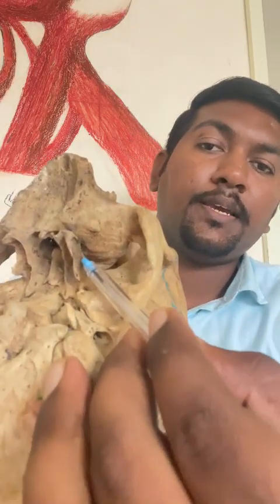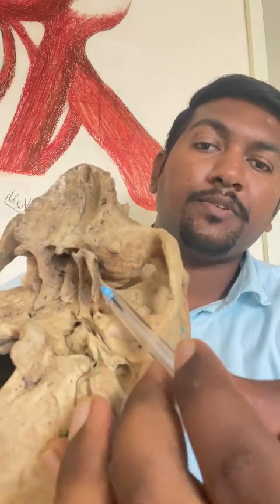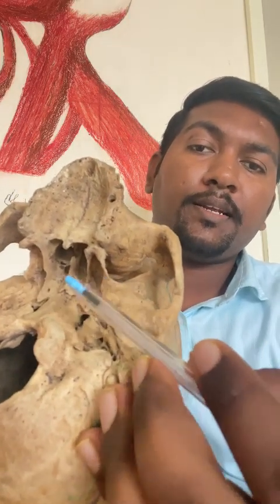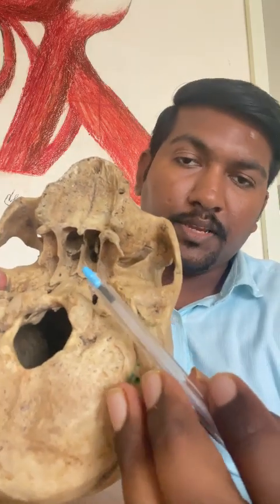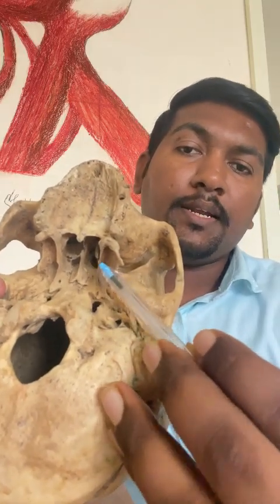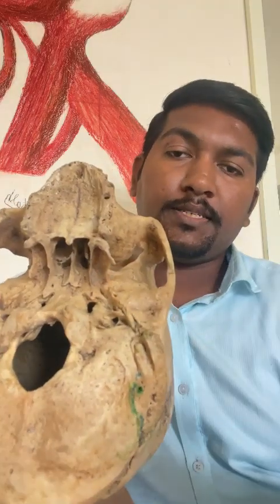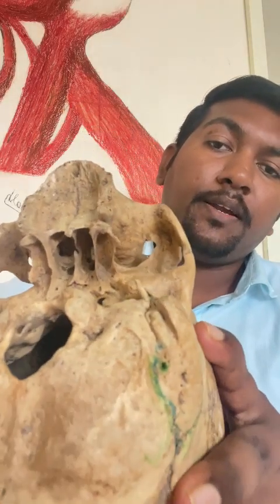Anteriorly they are fused, and posteriorly they have two free borders, and the fossa between the medial and lateral pterygoid plates is called the pterygoid fossa.